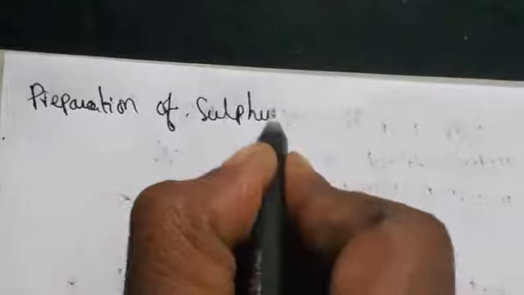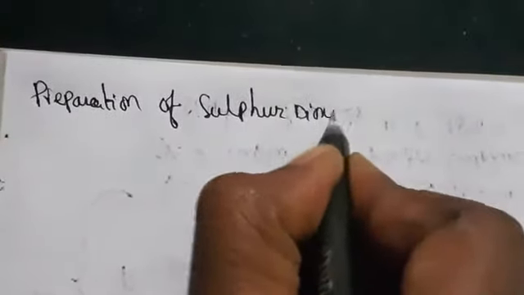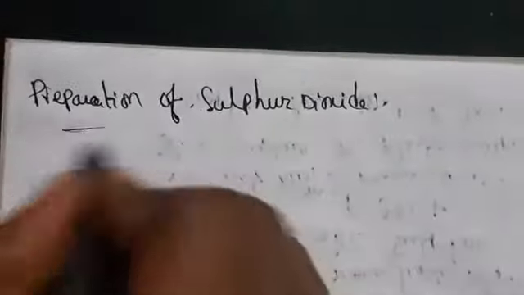Preparation of sulphur dioxide. Coming to the preparation of sulphur dioxide, first of all, it is a direct method, with a little 6 to 8% of sulphur trioxide, when sulphur is burnt in air or oxygen.